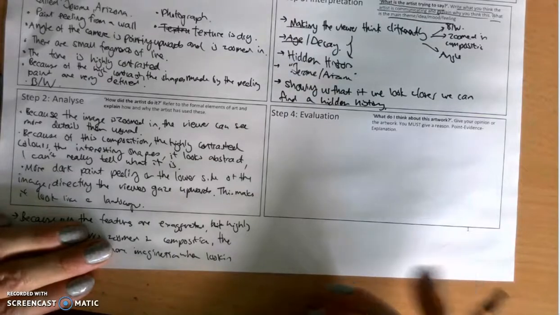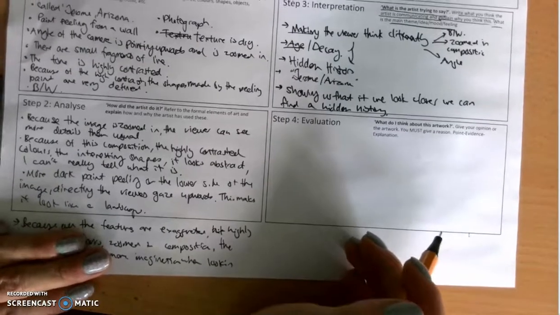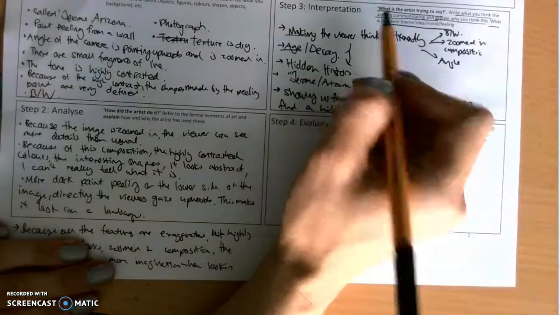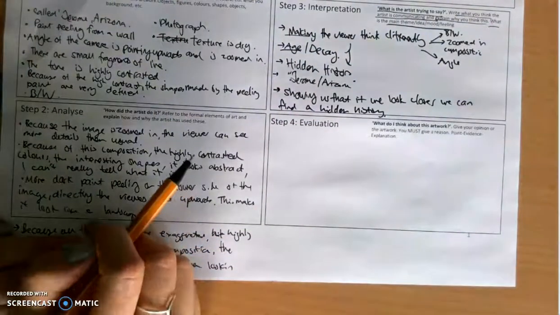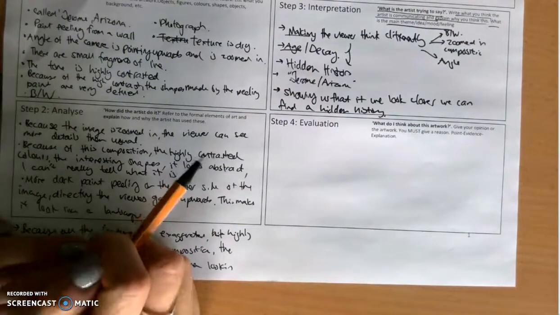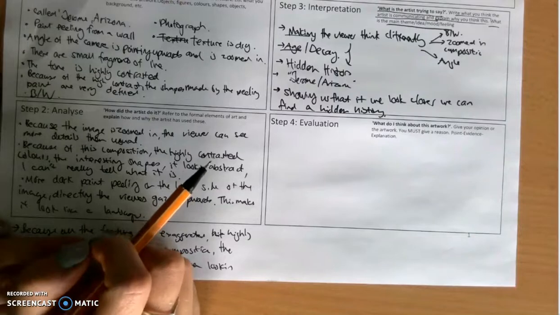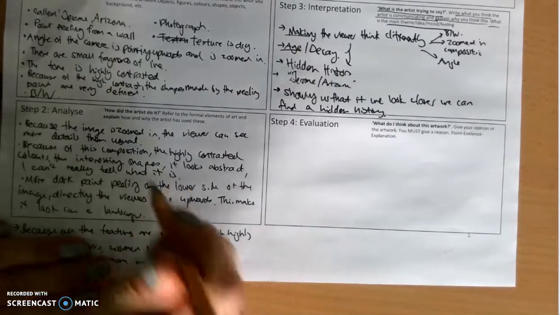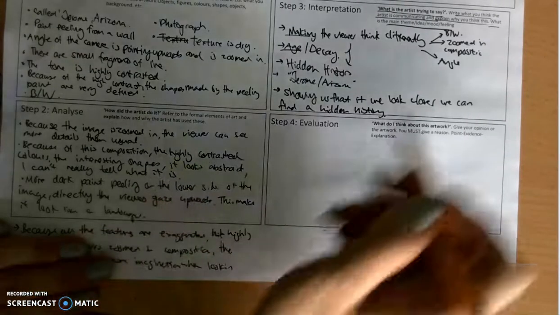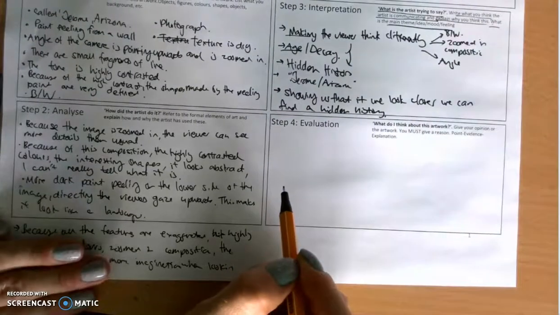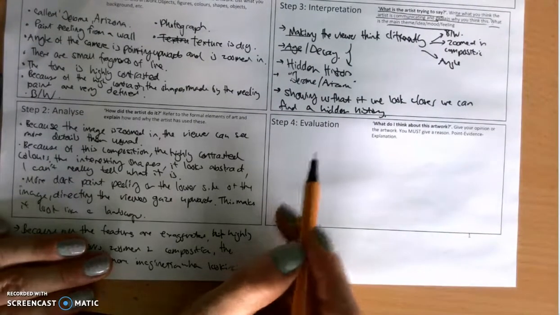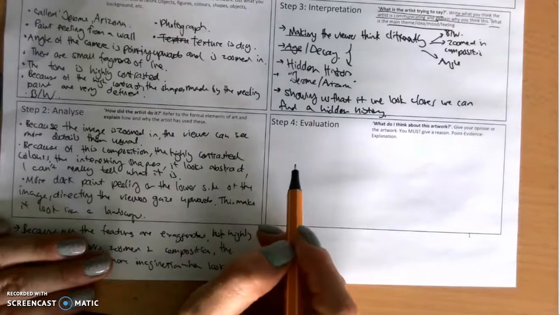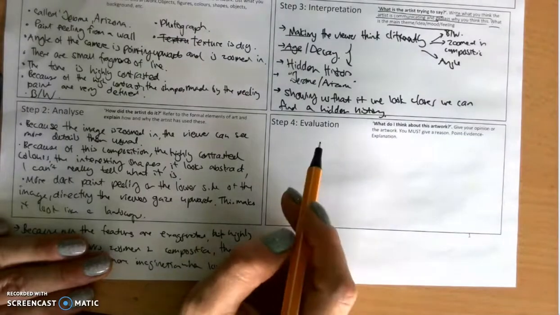Now I would like you to pause and write down your own interpretation. Remember, the main thing is, what do you think the artist is trying to say with the piece of work, and explaining why you think this. If you're feeling a little bit stuck, read through your analyze section and think about the main mood or feeling, and then you can go and add some more detail. So press pause, and then we'll move to evaluation.